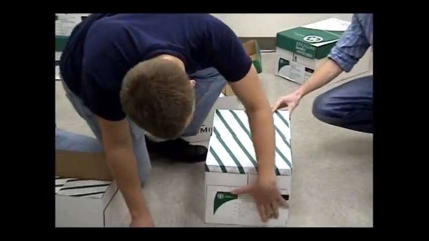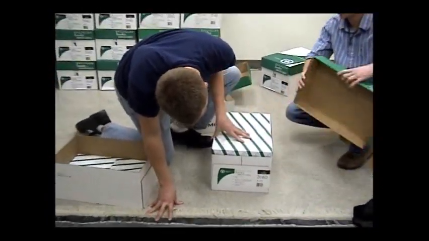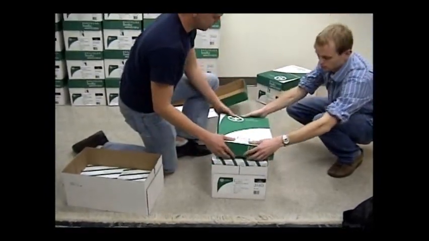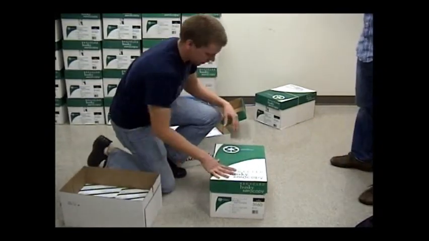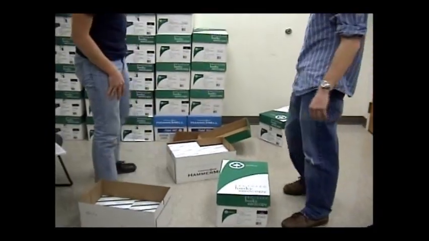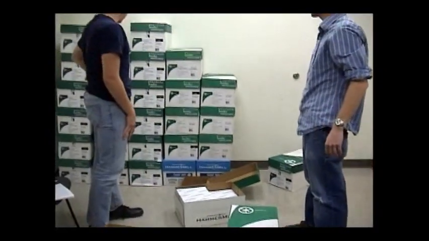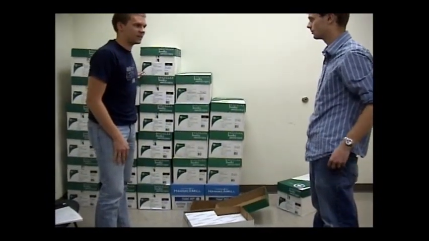And then each ream is on the box. I believe it says, what is it, 100 sheets or 5,000 sheets per box. Okay. Alright, so looks like we might have to do some more testing on these.